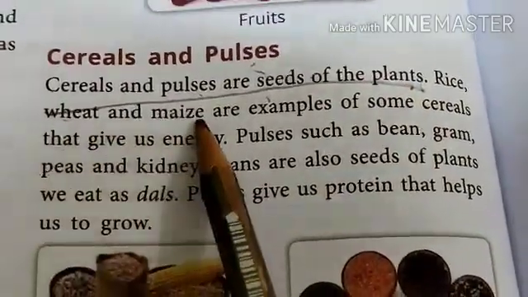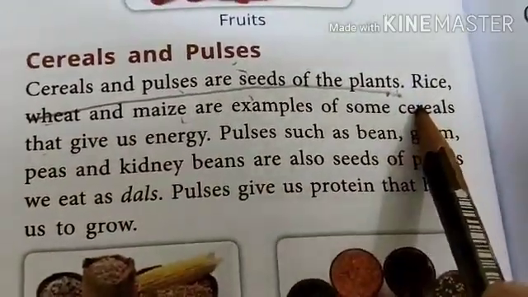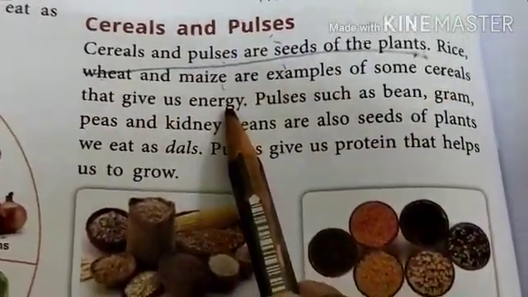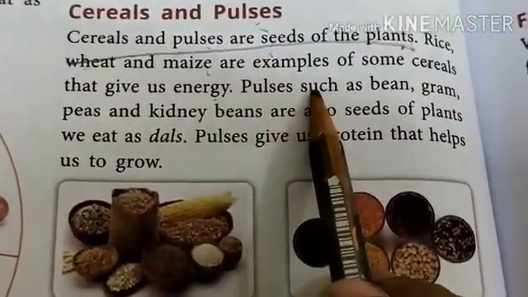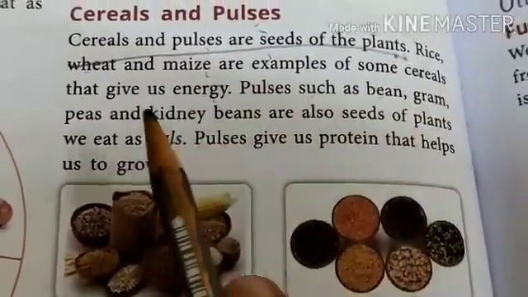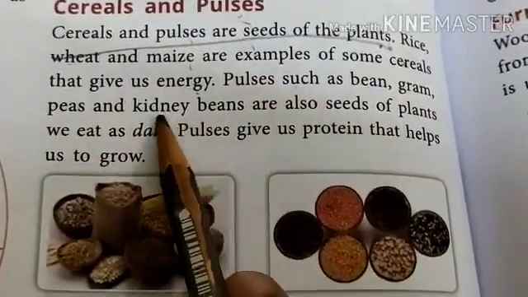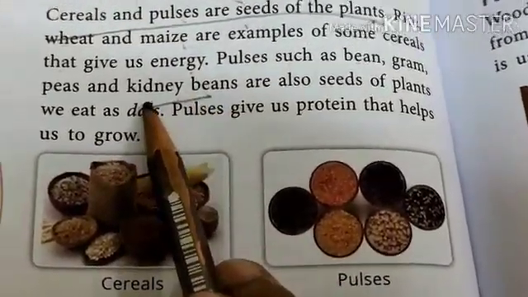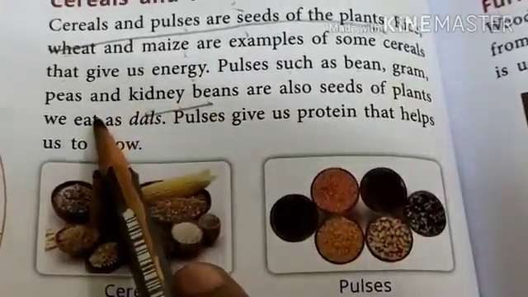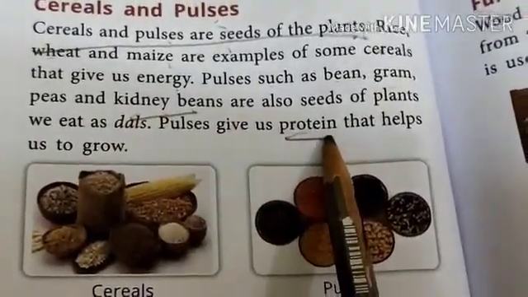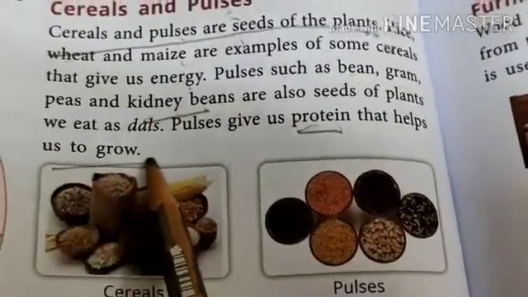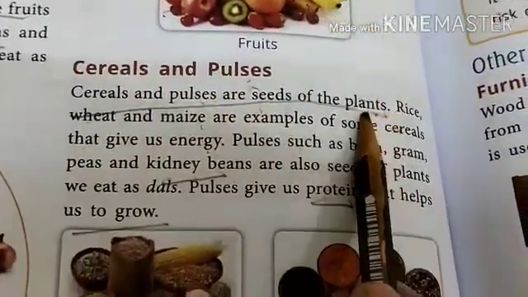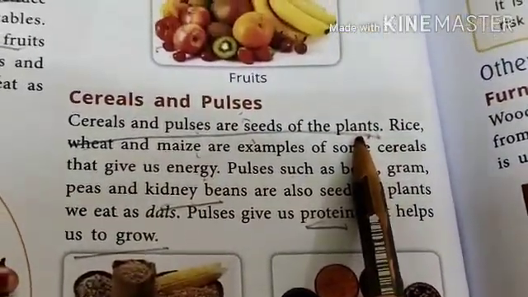Rice, wheat, maize are the examples of cereals. And when we eat them, we get energy. Pulses like bean, gram, peas, kidney beans. What do you mean by kidney beans? Rajma. So when we eat all these pulses, we get protein which helps us to grow. So the cereals and pulses also come from the plants.